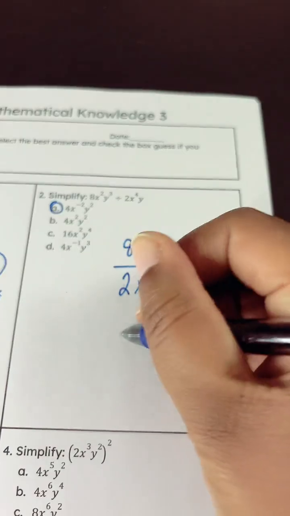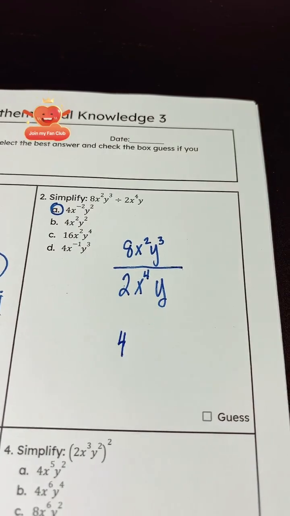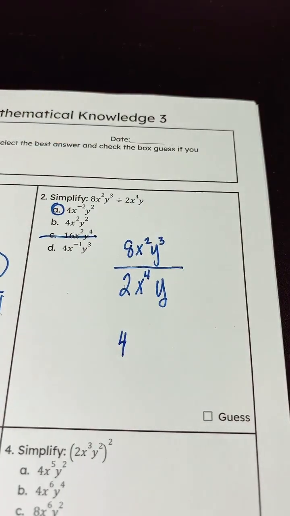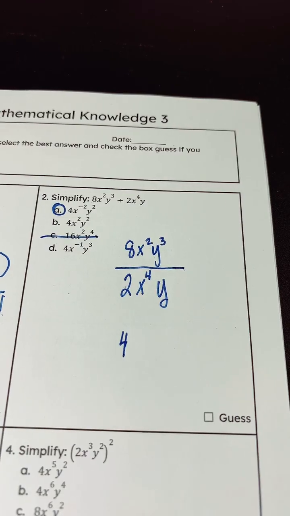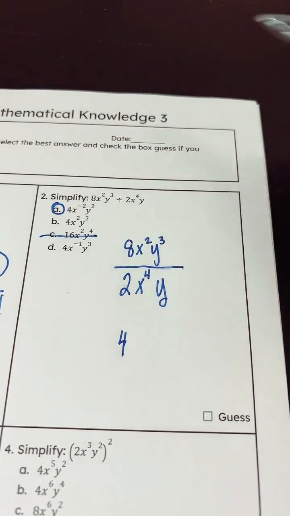8 divided by 2 is 4. So anything that doesn't have a 4 is out. C is gone. Thank you, Danielle, for grabbing your heart me. Thank you, love. So now we have 4, 4, 4.